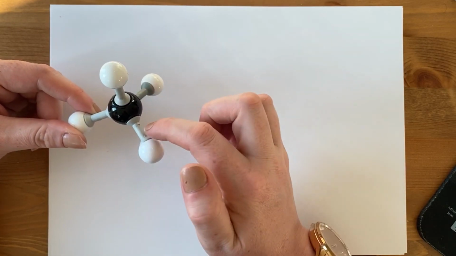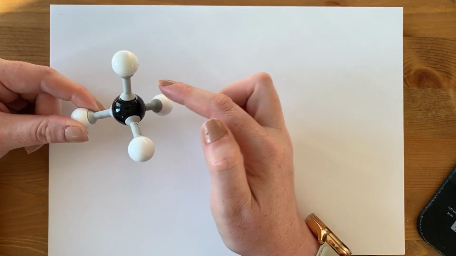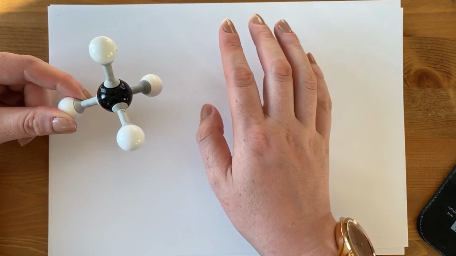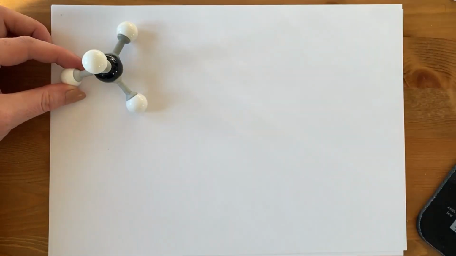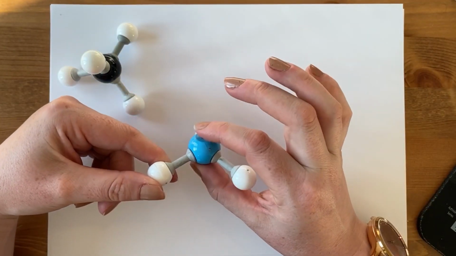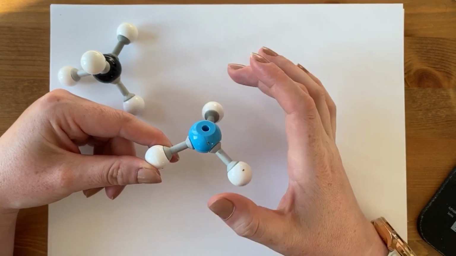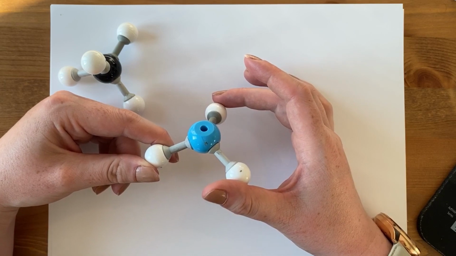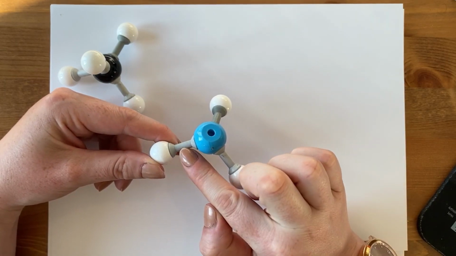All 4 pairs are being used in bonding, so it has 4 bonding pairs of electrons. The shape that you get for the electron pairs is tetrahedral, but the whole molecule is tetrahedral as well. Now we have ammonia. Ammonia, nitrogen has 5 outer electrons. There are 3 hydrogens bonding in, so 5 and 3 is 8, divided by 2 is 4 pairs of electrons. Now in this case, only 1, 2, 3 are bonding pairs.